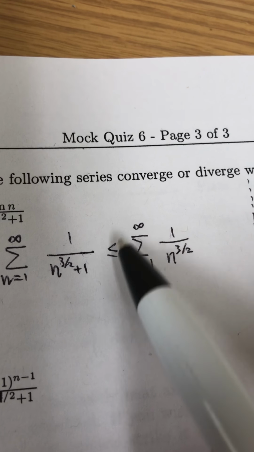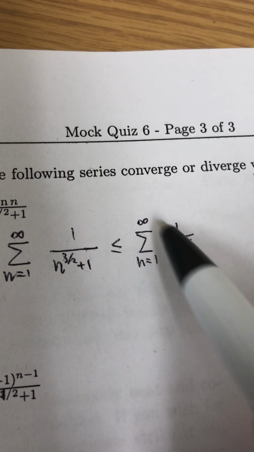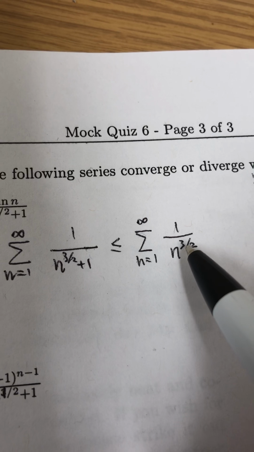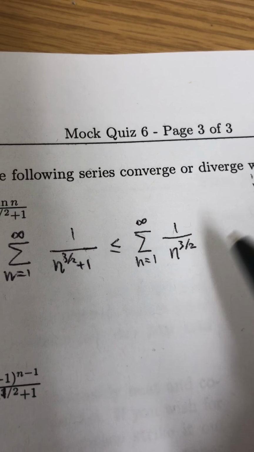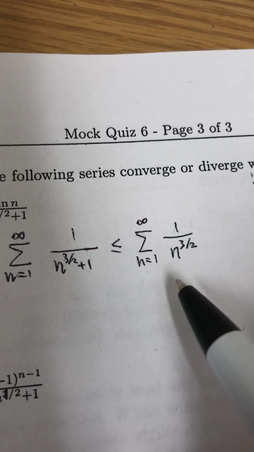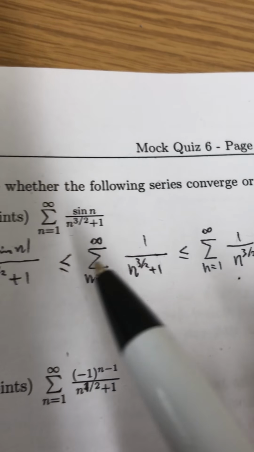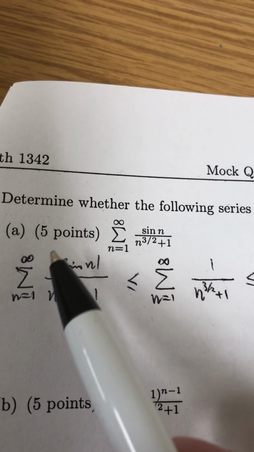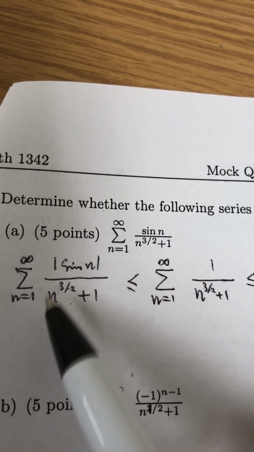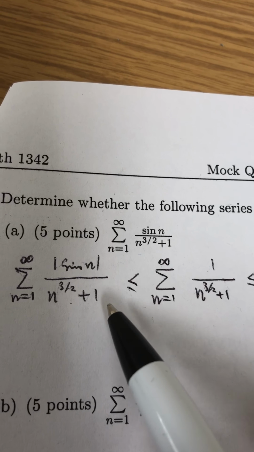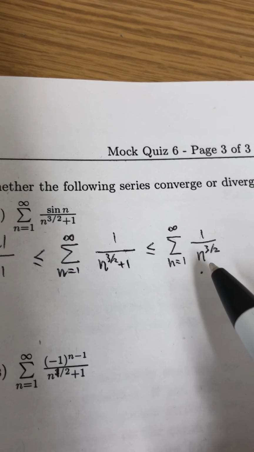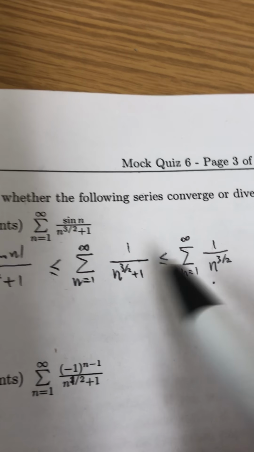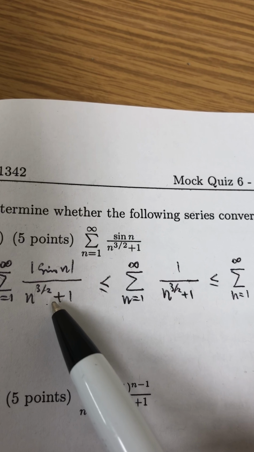Now we know this series is convergent because it's a p-series and the p is equal to 3/2, which is greater than 1. So this is convergent, and that implies the convergence of this series. Remember, this one is a series with non-negative terms. So according to the comparison test, we know that this is convergent.